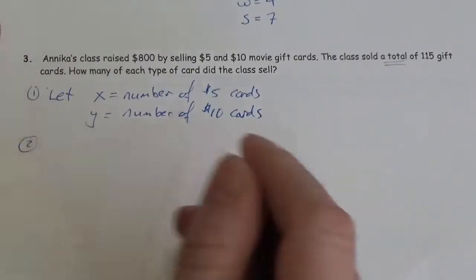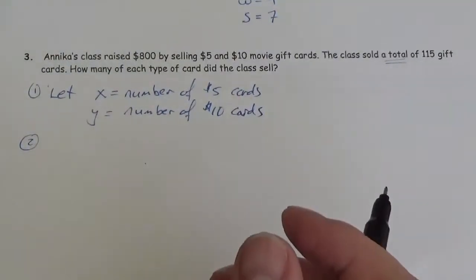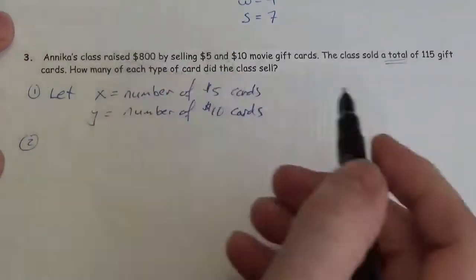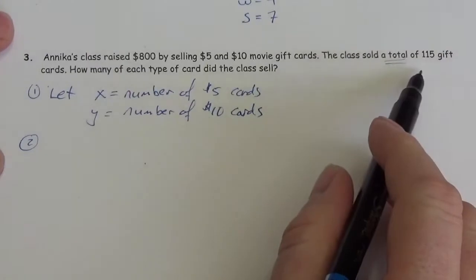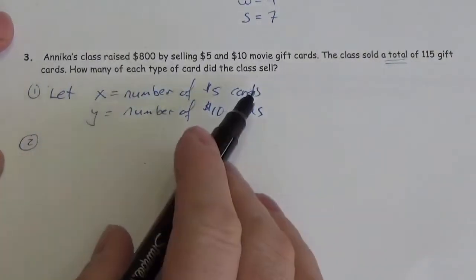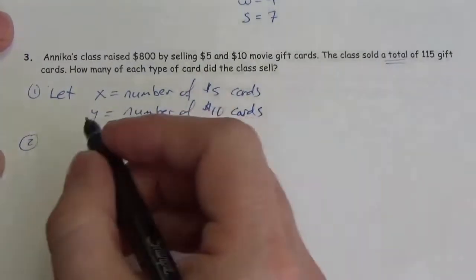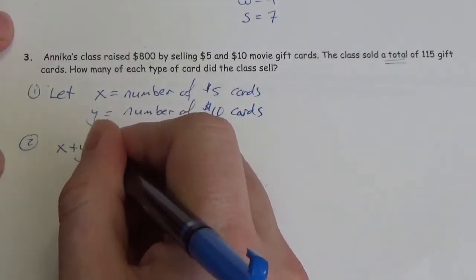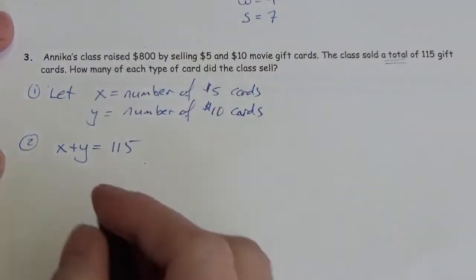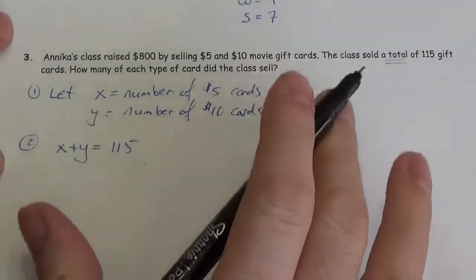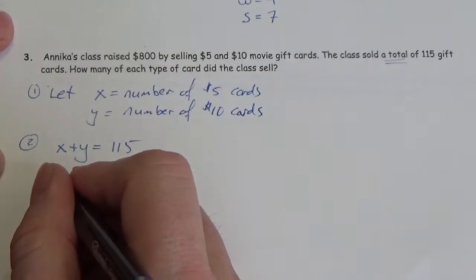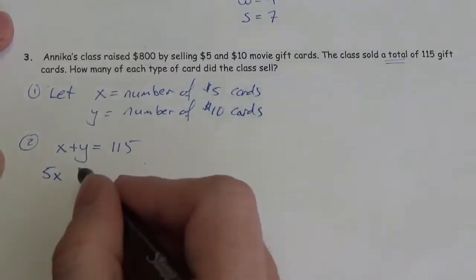Now our second step is going to be to create the equations that I need. I've got a money total and a number total. Let's start with this one. If X and Y are the number of each of the different types of cards, then adding them together is going to get me the total number of cards, so 115. Likewise, I can look at money. How much money did I make on the $5 cards? Well, that's going to be $5 times however many I sold.